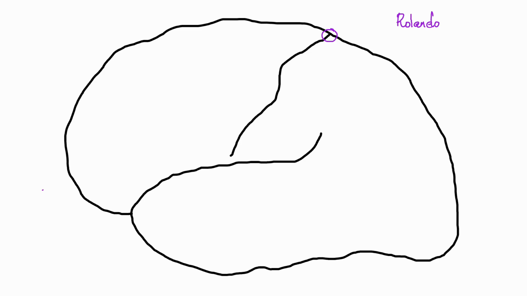That is, this is the frontal pole, this is the occipital pole, and the midpoint will roughly come around this particular area. The central sulcus cuts the supromedial border of the cerebral hemisphere 1 centimeter behind it.